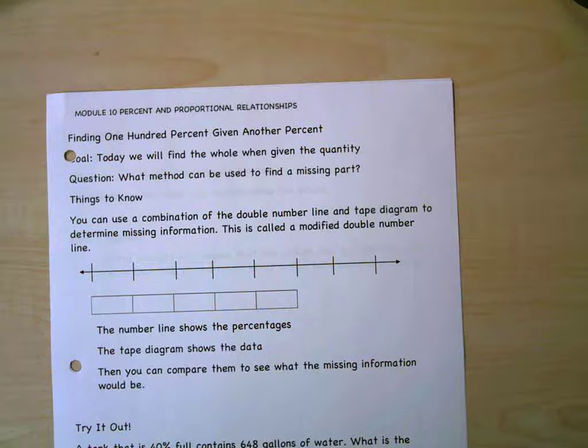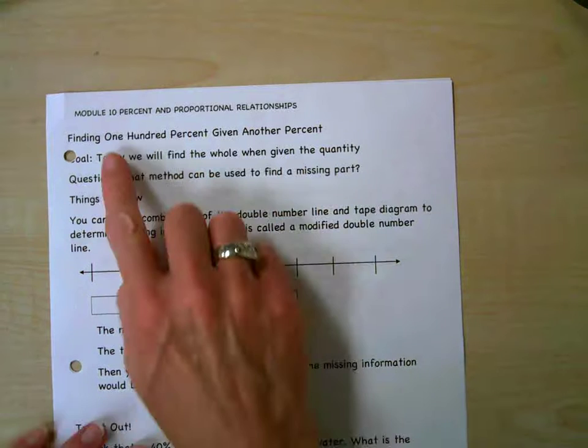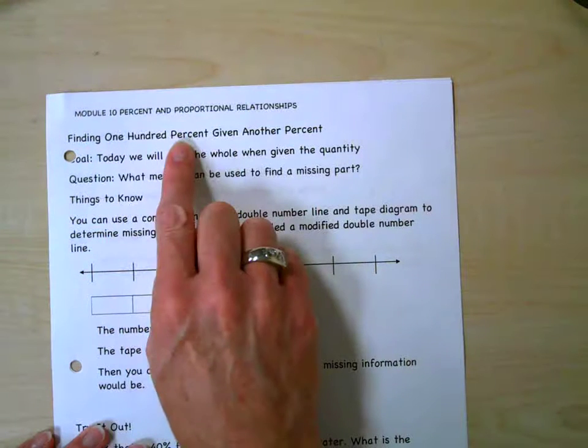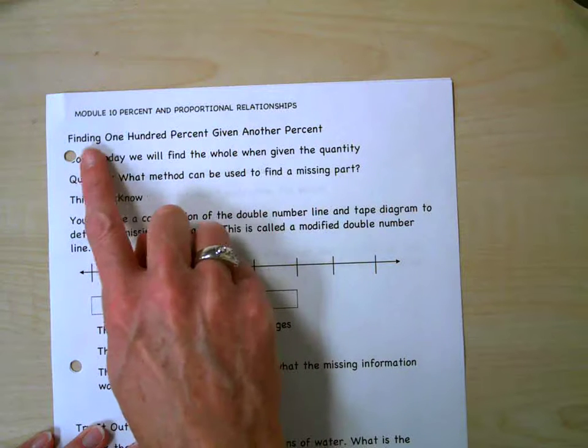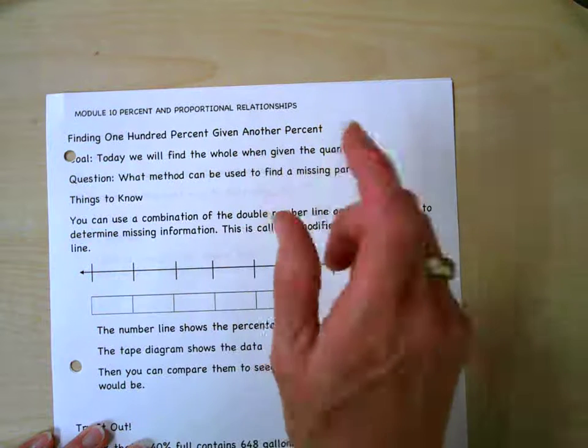All right, so we've been working along trying to figure out percentages when we're given a whole. We're trying to figure out percentages when we're given the quantity. We're trying to find all of those different pieces and parts of that formula that we've been working on. And now today we're adding another skill, and the skill is finding 100% given another percent. So what that technically means is you're trying to find the whole. That's a fancy name for it, because remember, 100% is the whole. So actually what we're trying to find is the whole when given another percent.